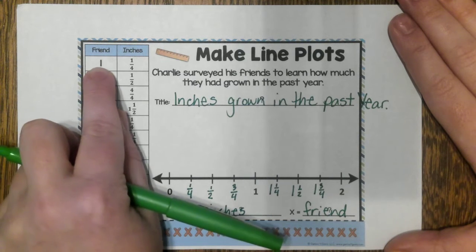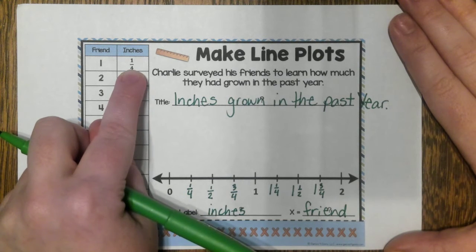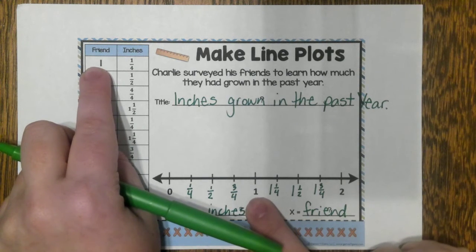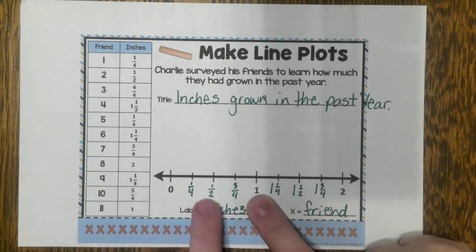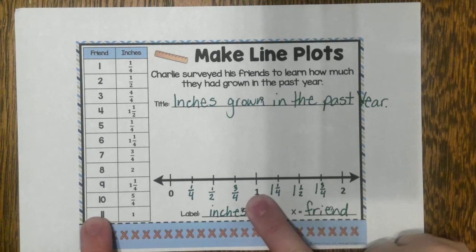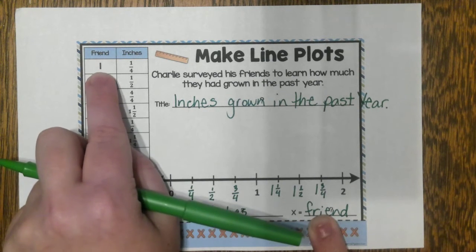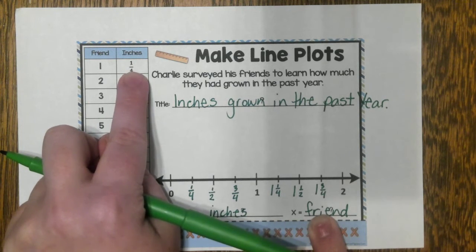So friend number 1 was 1/4 inches. This is where it can be confusing because I have a 1 on my line, but I'm not marking the number of friends. My line does not go all the way to 11. Each of my X's is a friend. So I'm going to have 11 X's by the time I'm finished. And I'm going to put those X's on top of the inches they represent. So my first X is going to go on top of 1/4.